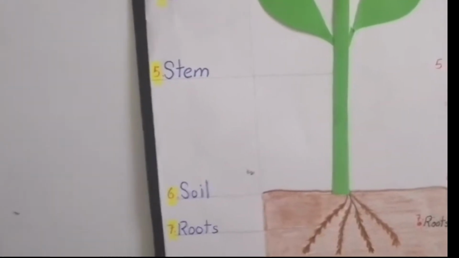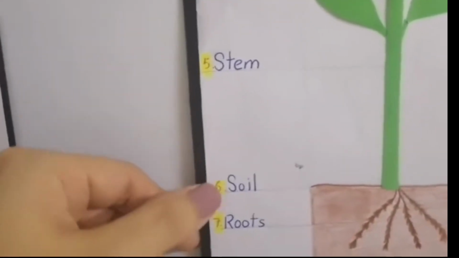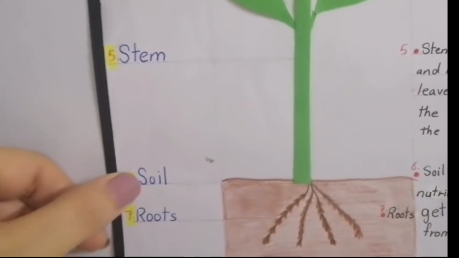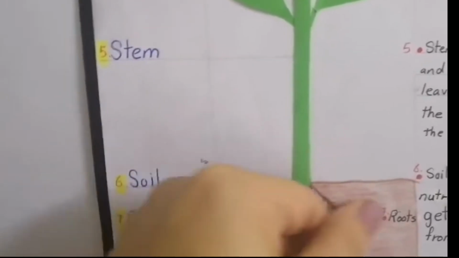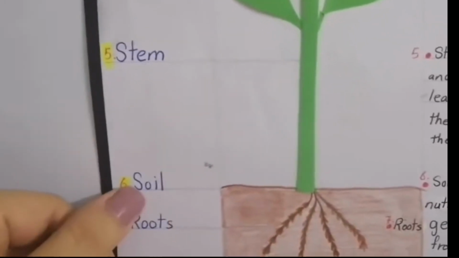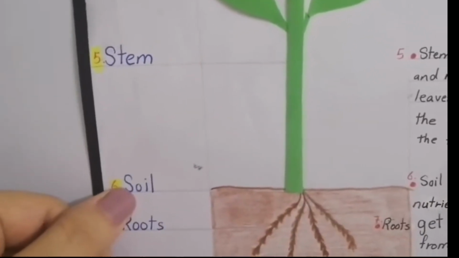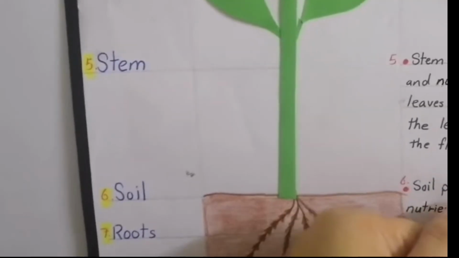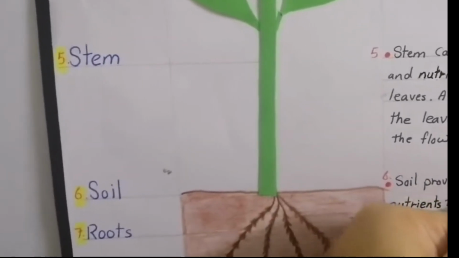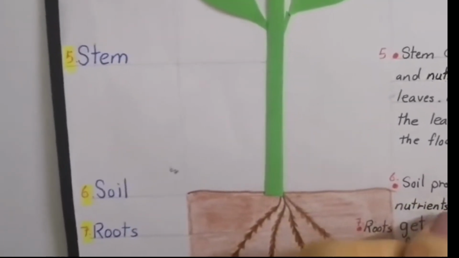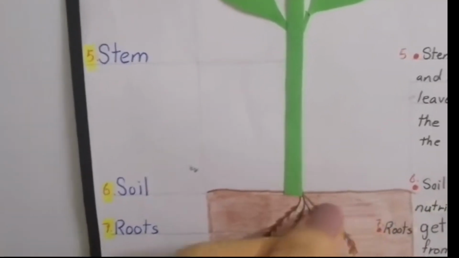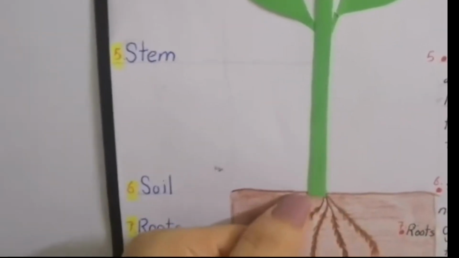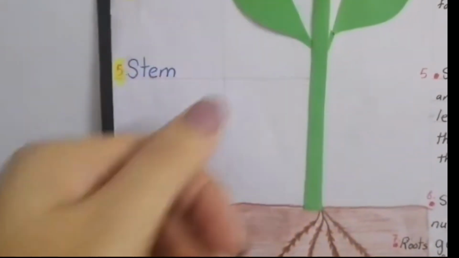Okay, what's the second part? The soil. What's the meaning of soil? It's brown, as you see in the drawing. What is the function of soil? Soil provides nutrients and water to the plant. It provides water and food to the plant.